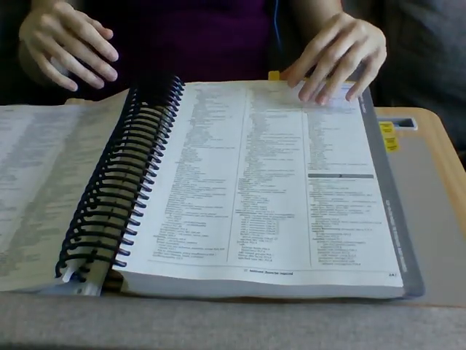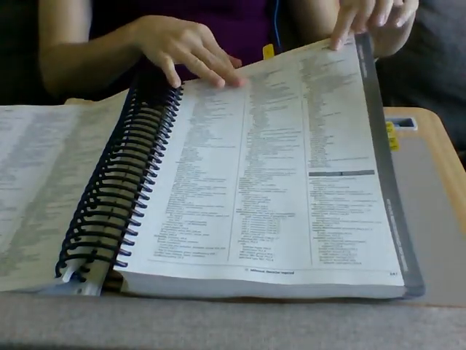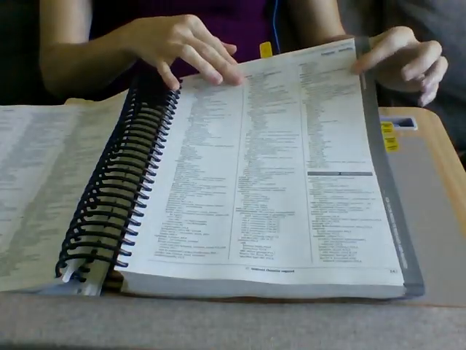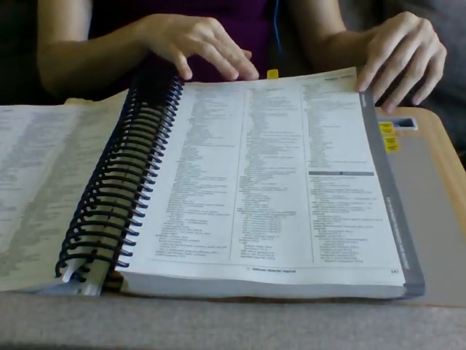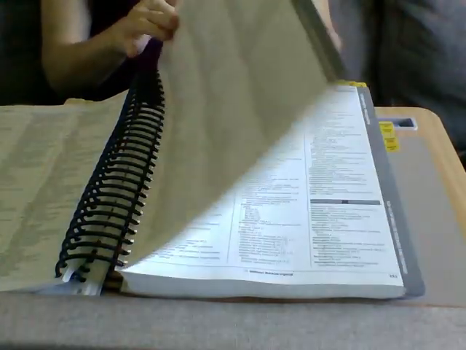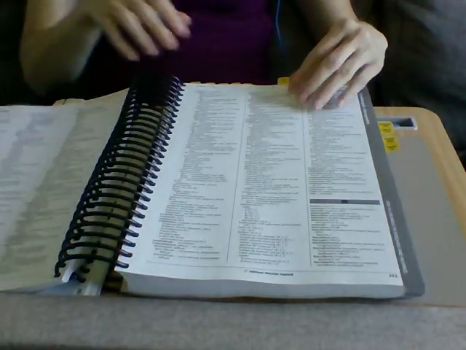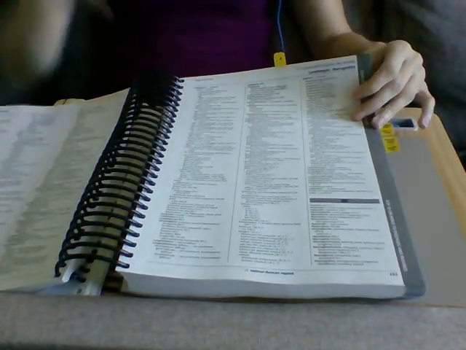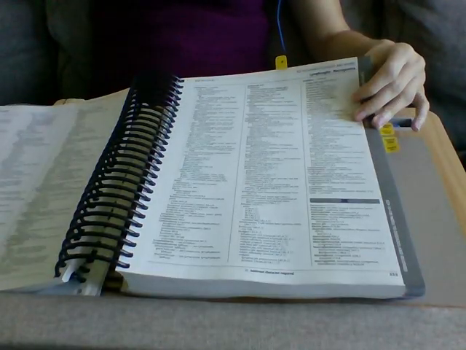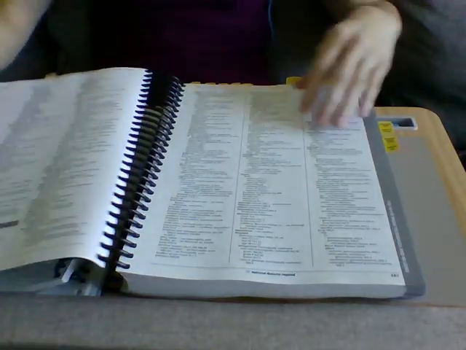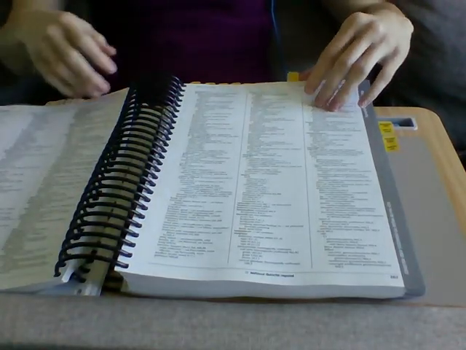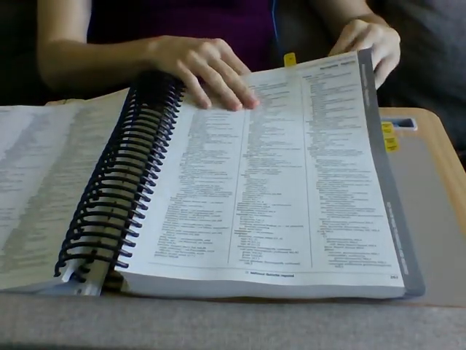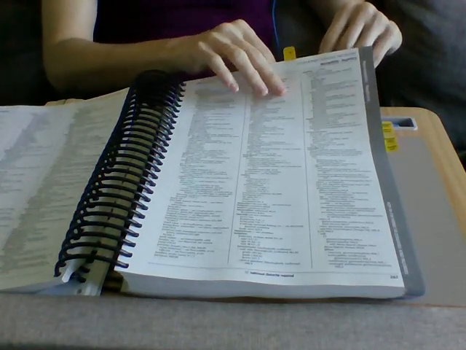J through L on page 241. Juliet through Lima. M as in Mike, page 253. N as in November, page 267.